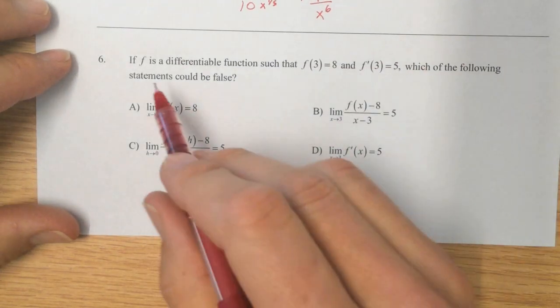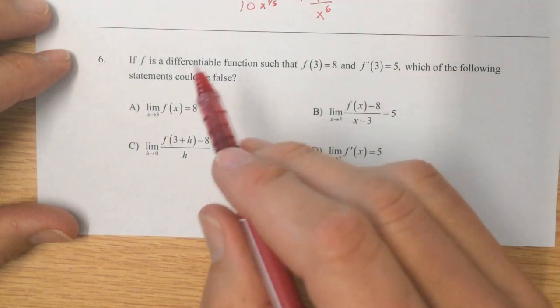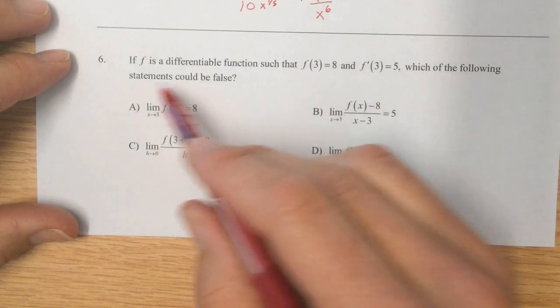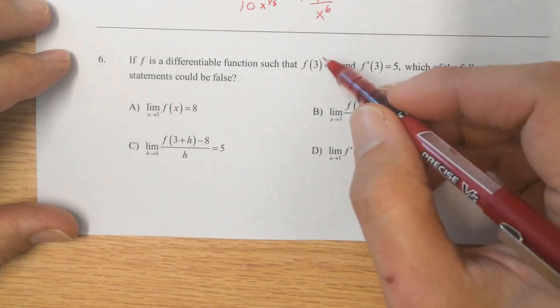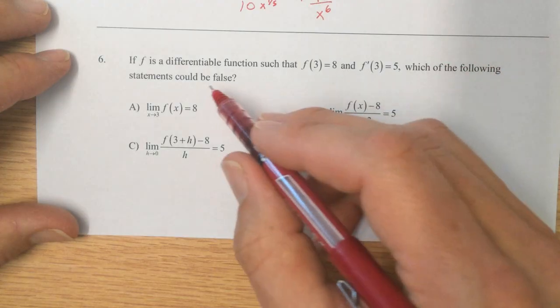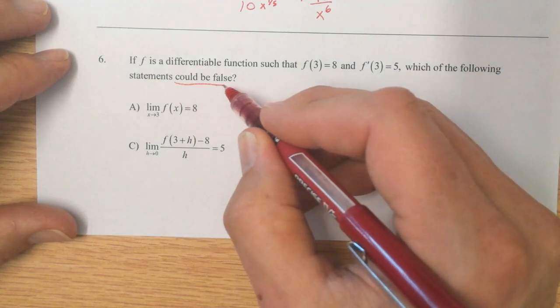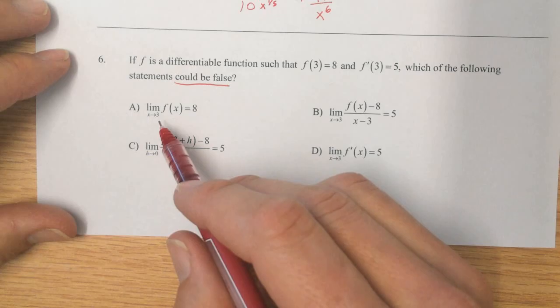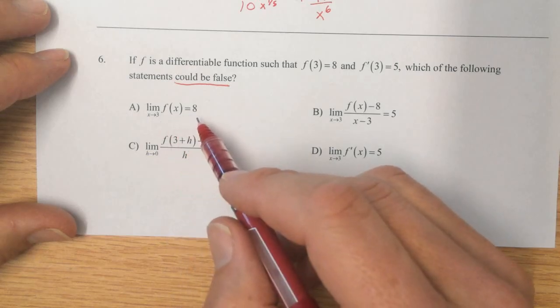Number 6, f is a differentiable function. Okay, so the derivative exists for all values of x. And we're told f of 3 is 8 and f prime of 3 is 5. Which of the following statements could be false? All right. The first one says the limit as x approaches 3 of the function is equal to 8.